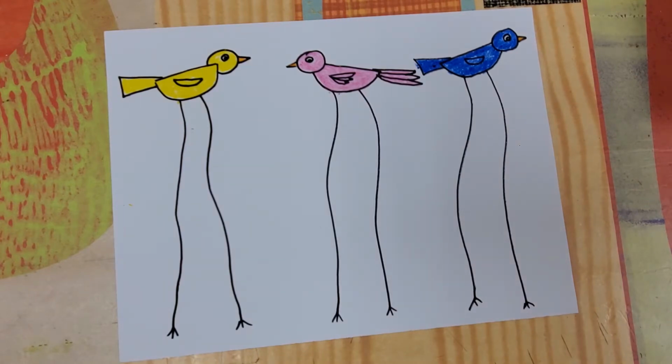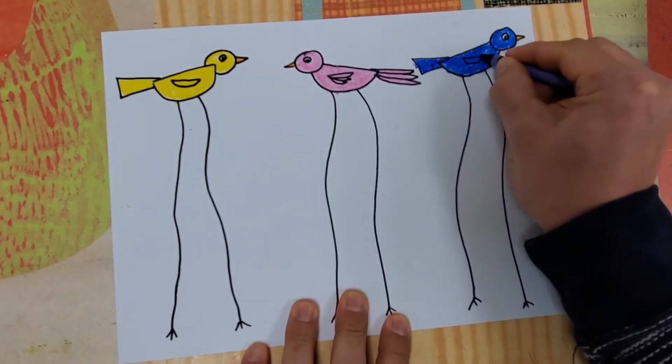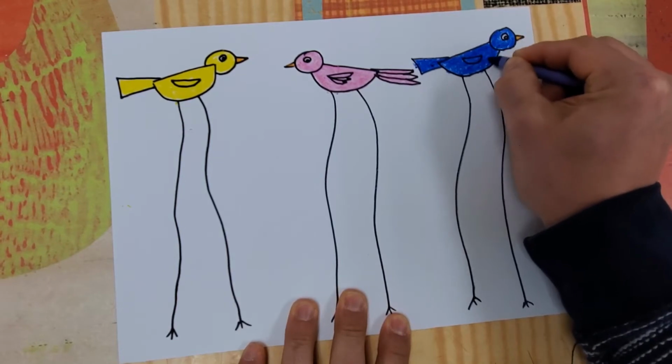Again, they're in real life very short, but here in our picture, because we are trying out surrealism, our birds will have legs that could never be part of real life. They are surrealist birds. Surrealism is a very fun and interesting movement that happened in art history.